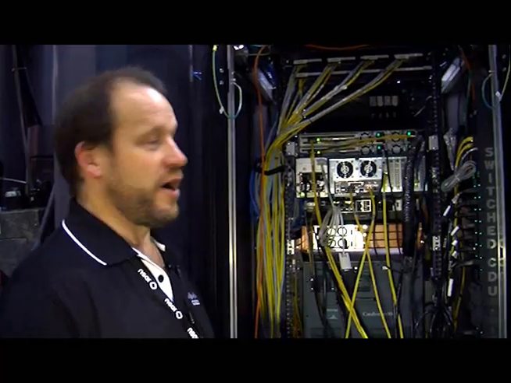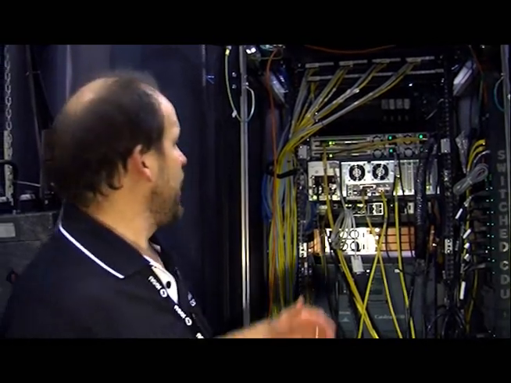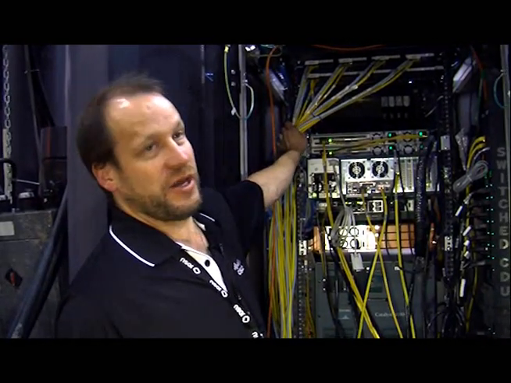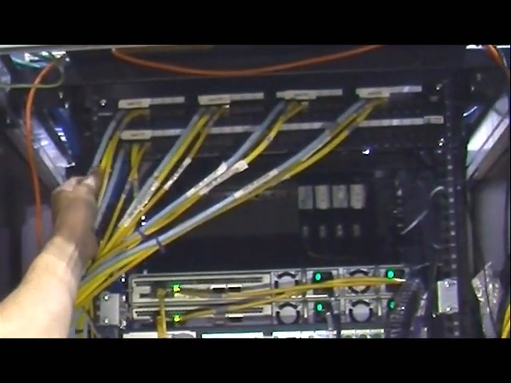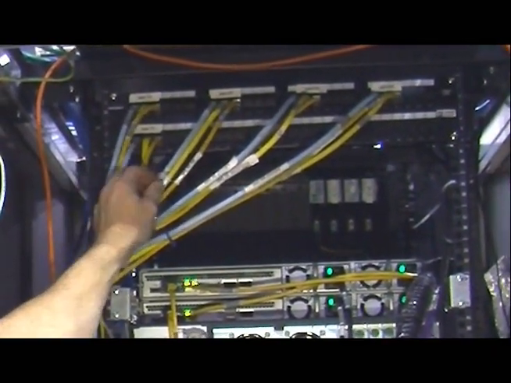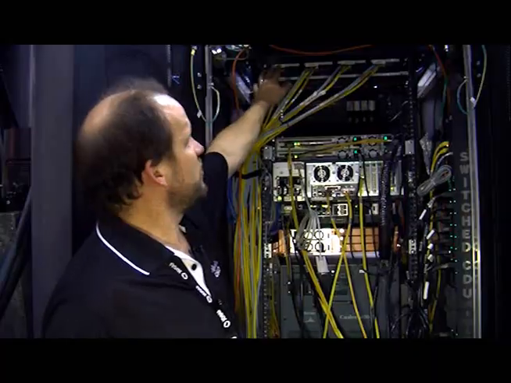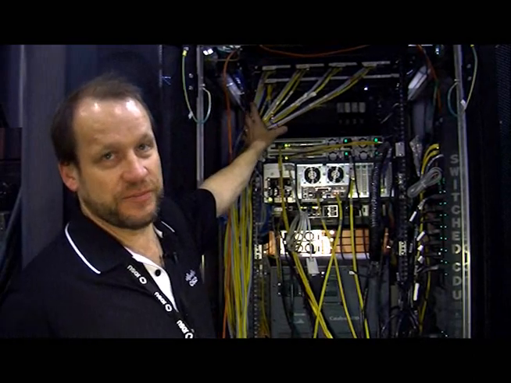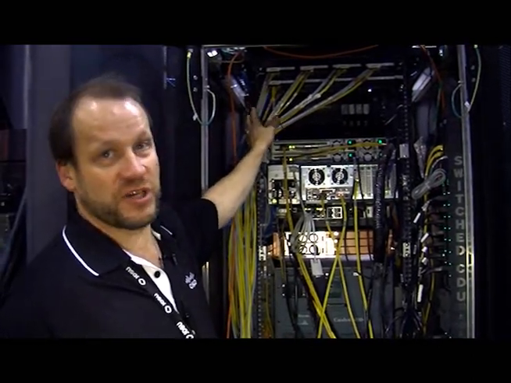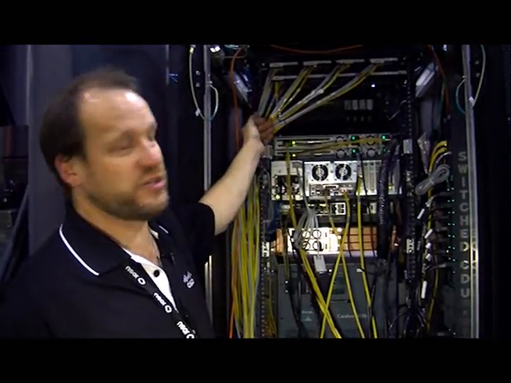Okay, so here we are at the back of the rack, and you can see all the cables coming out to the back. So this is the blue and the yellow, that's your main and your secondary along here. And then from here, this is a structured cable system. This could be horizontal or it could be a riser type cable.